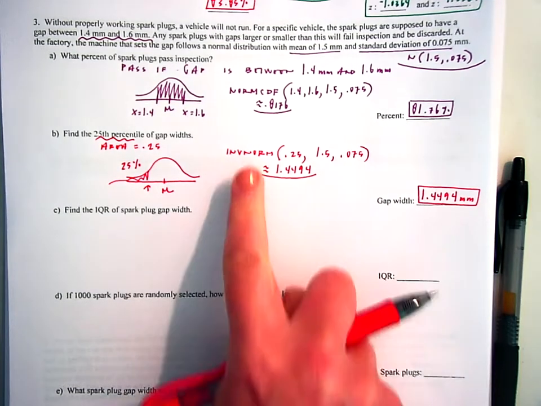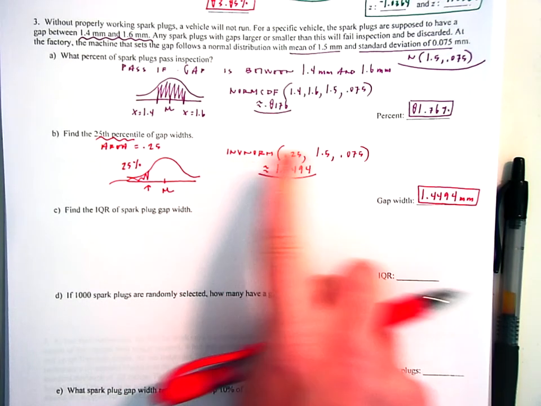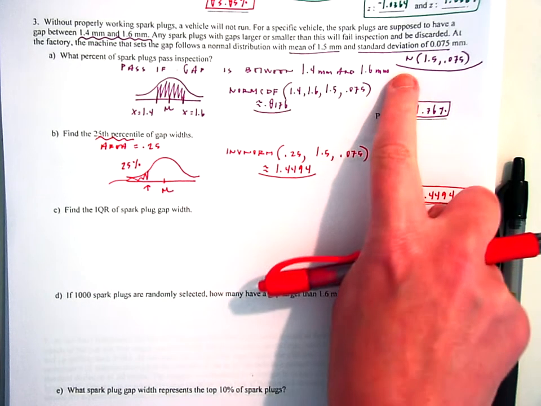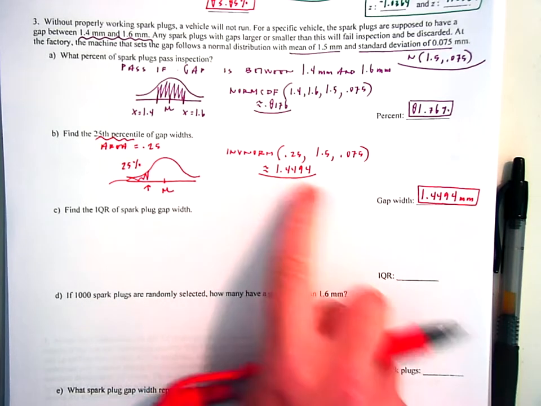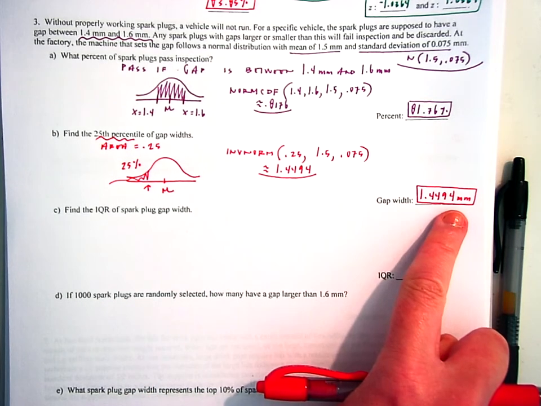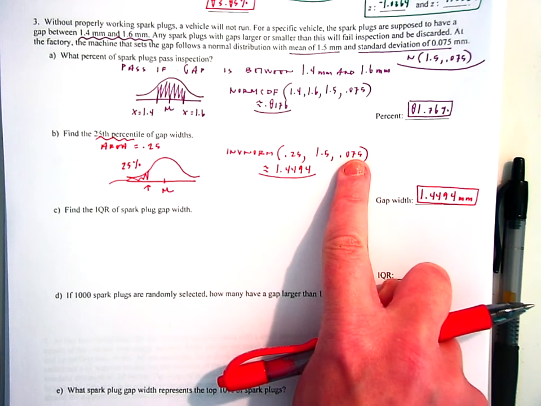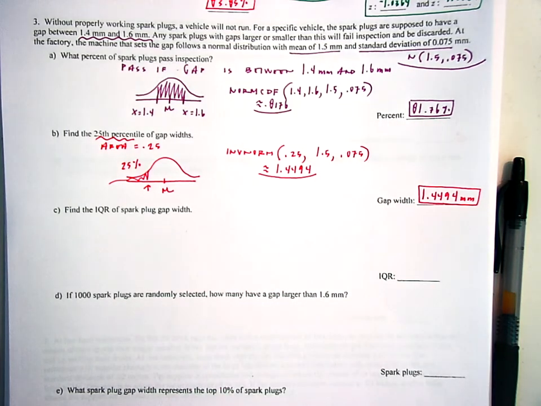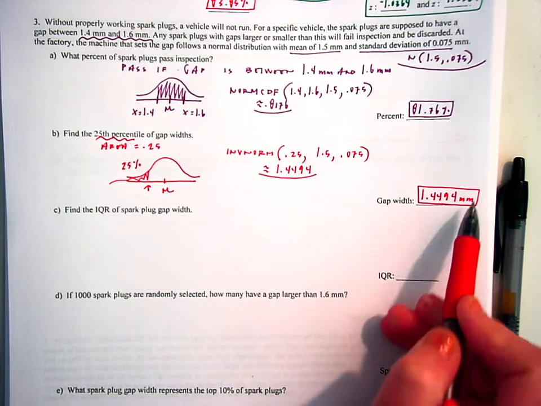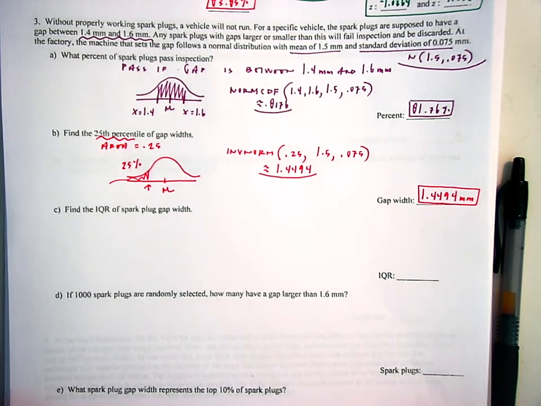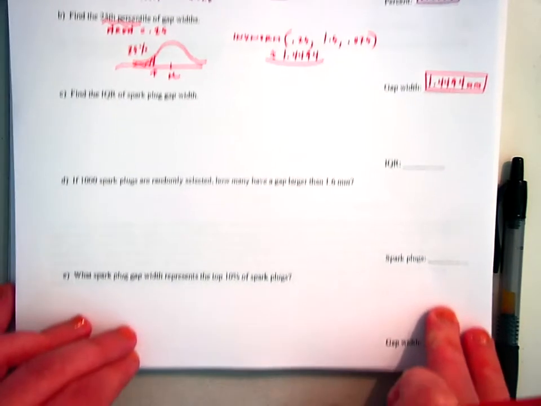So I can use inverse norm for my raw data. If I can tell it the proportion below, the mean and standard deviation for the distribution, it will pump out the observation. If I had used 0, 1 instead, mean of 0, standard deviation of 1, it would pump out the z-score, and then I would have had to plug into that x equals mean plus z-score times standard deviation formula to get to this number right here. So we have some options for how to get there. I'm trying to show you all the shortcuts now. Let me slide it up.